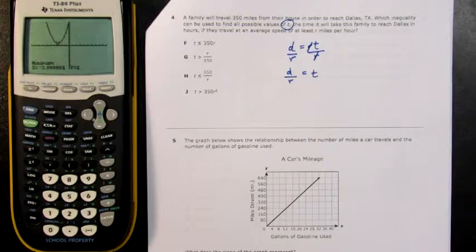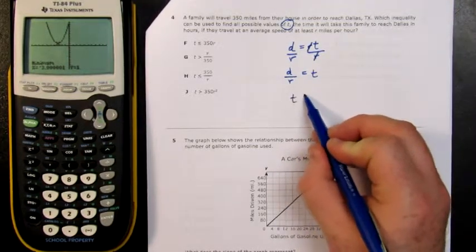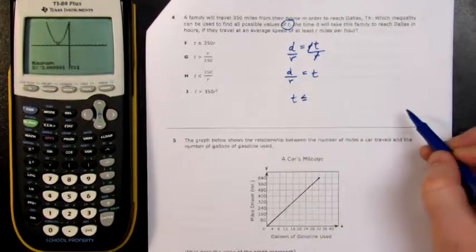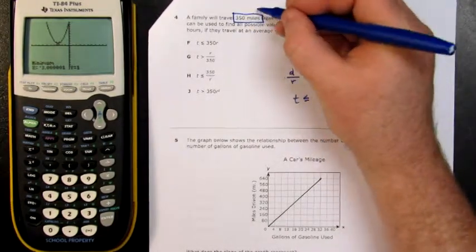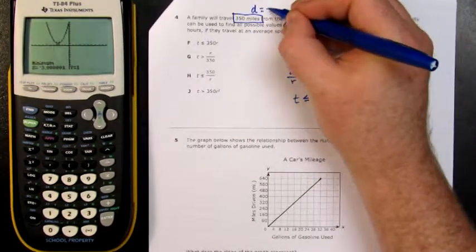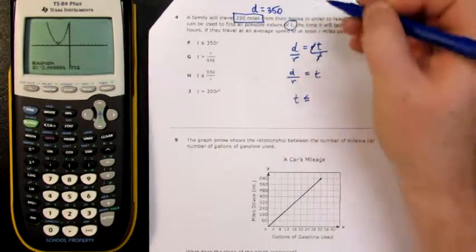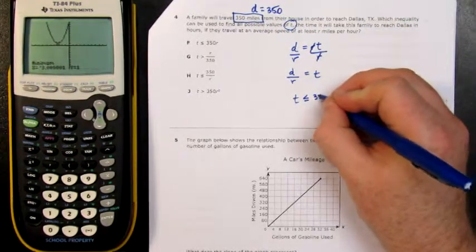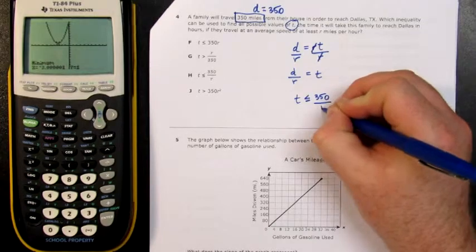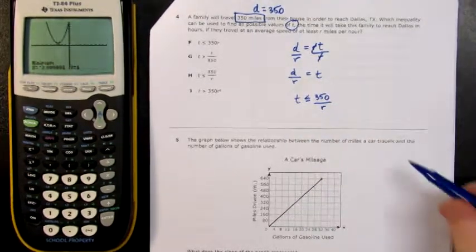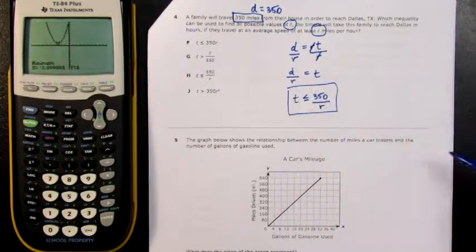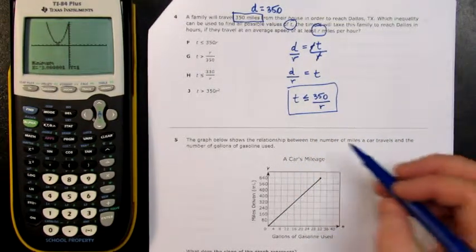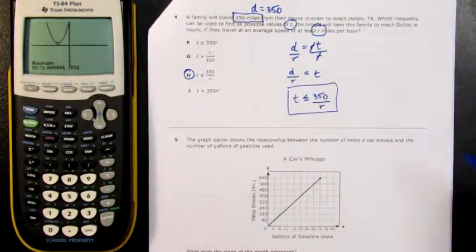And in this case, we know that t is going to be less than or equal to our distance over the rate. And our distance is 350. And our rate is r. We're told that right here. This is our final answer. The time is going to be less than or equal to 350 miles divided by the rate. This is answer choice H for number 4.